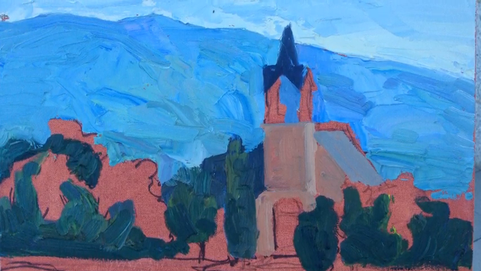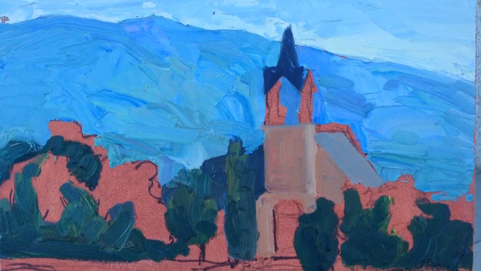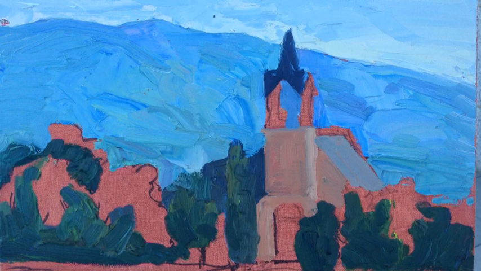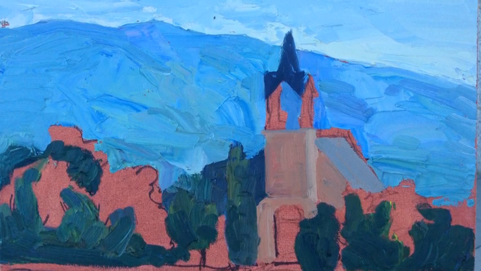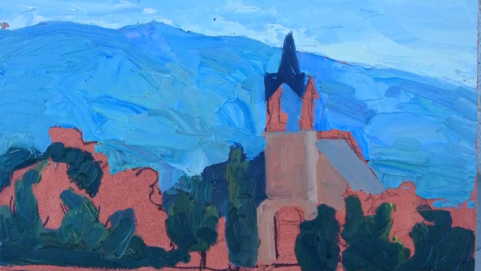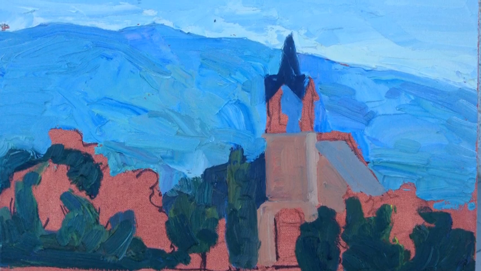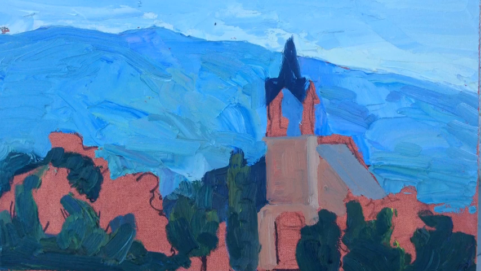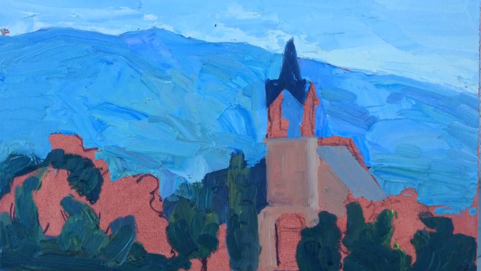But I start to really roughly apply some of my darker pigments. That's probably the easiest shape to see when you squint. Now, when you squint, you should be able to see your basic darks. That's the easiest place to start.